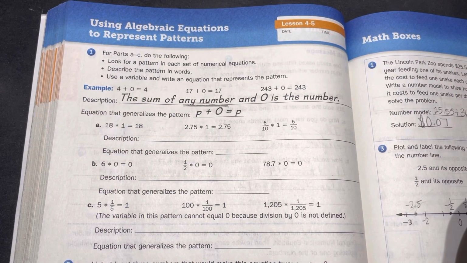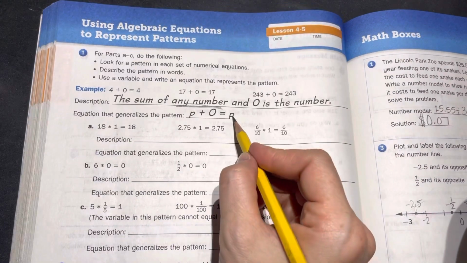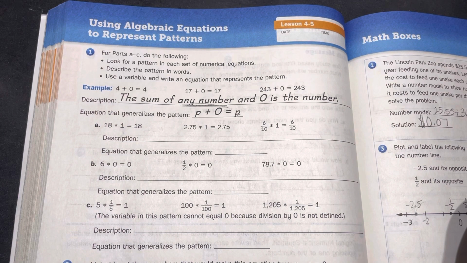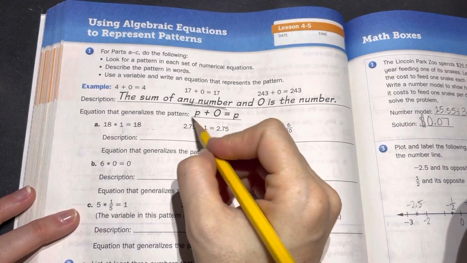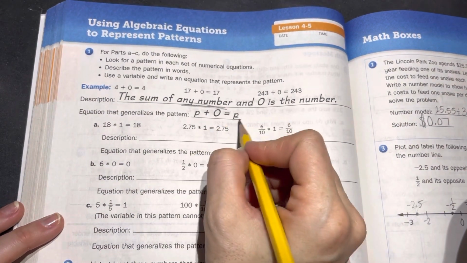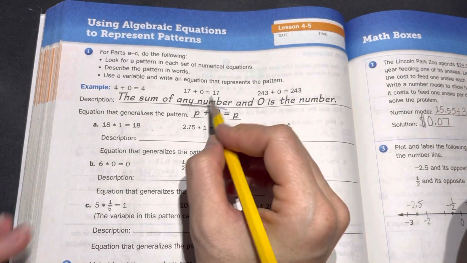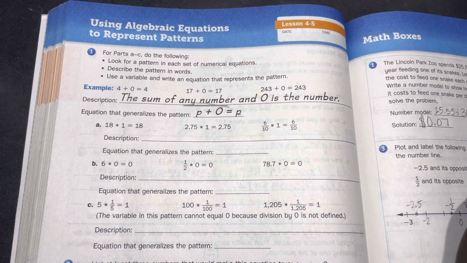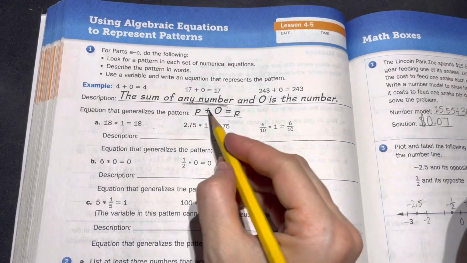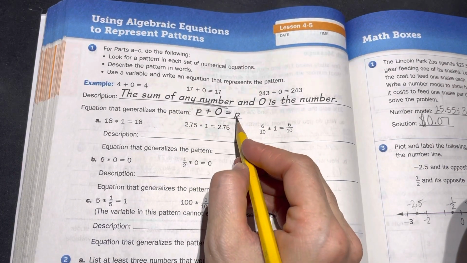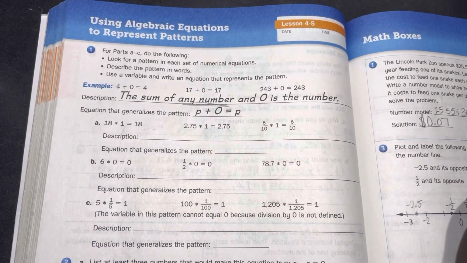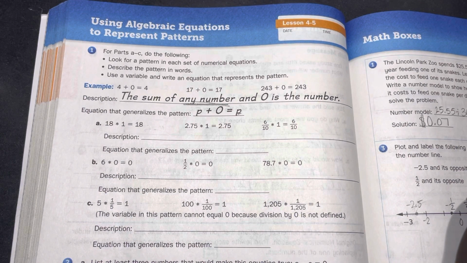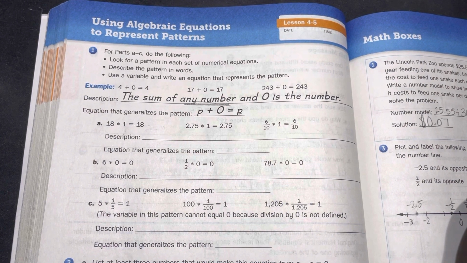So any number and 0, you're going to end up with that same number. That's why there are 2 variables in this problem. Because whatever p is here, it's going to stay the same here. Could be 152, could be 1,000,005, could be whatever number it needs to be. If you add 0 to it, you're still going to keep that same number as your answer. So p plus 0 equals p. That's your pattern. So whatever you plug in there is going to follow the same pattern.